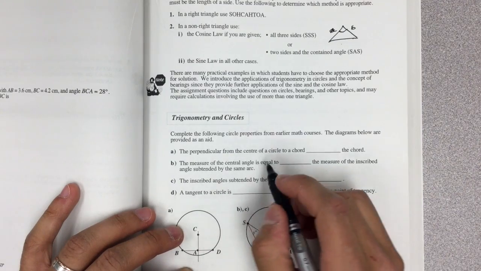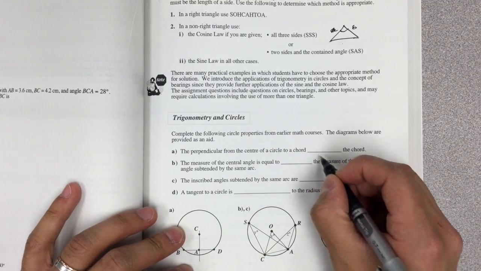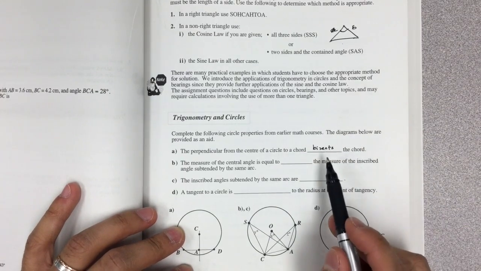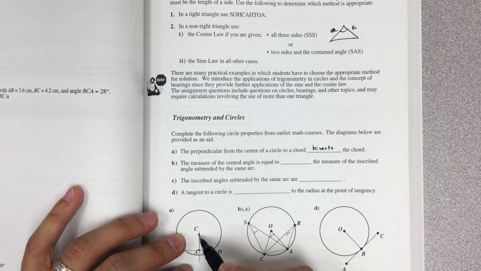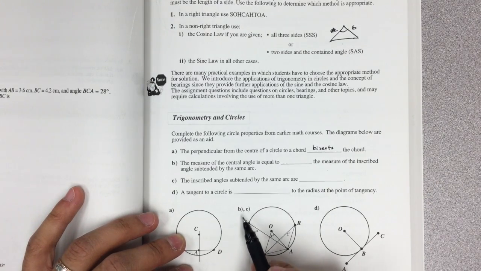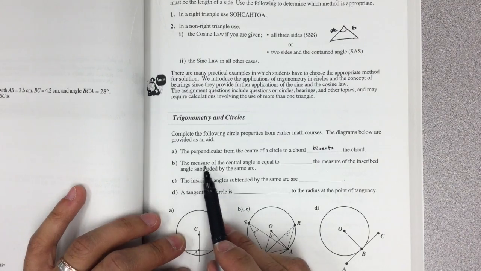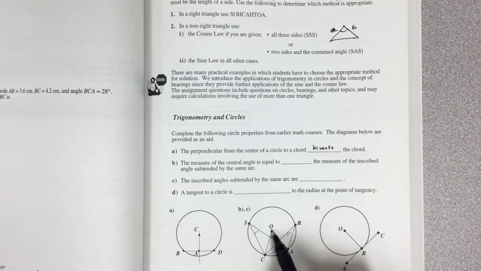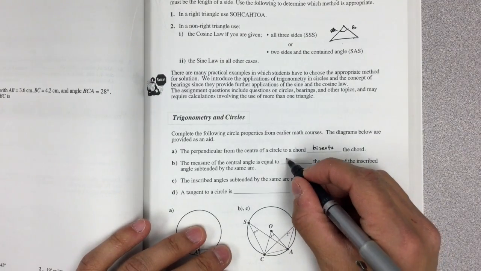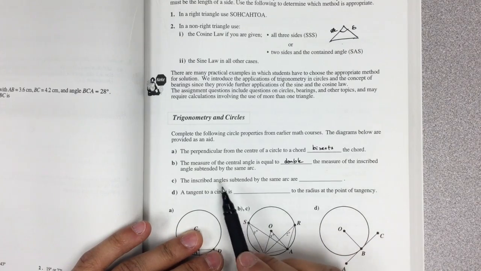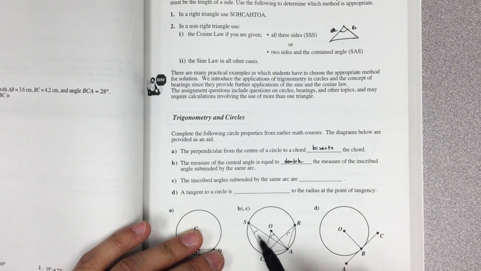The perpendicular from the center of a circle to a chord bisects the chord. So it goes through the chord. So my perpendicular runs through the chord. If I look at B, it is the measure of the central angle. So my central angle X is equal to double the measure of the inscribed angle subtended by the same arc. So it's double these angles here.